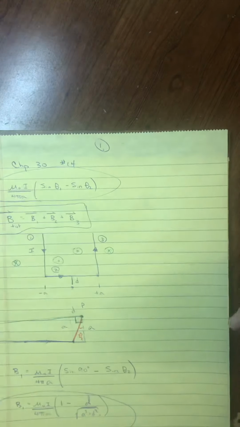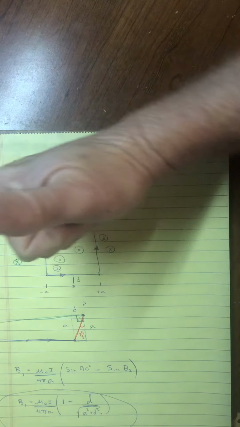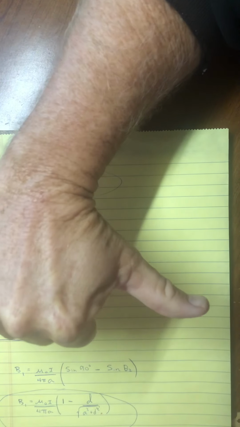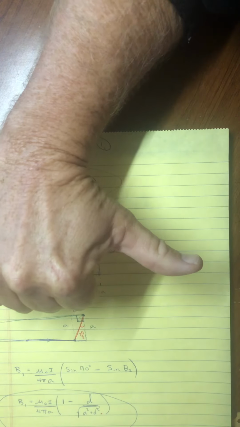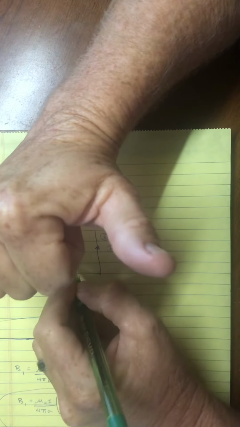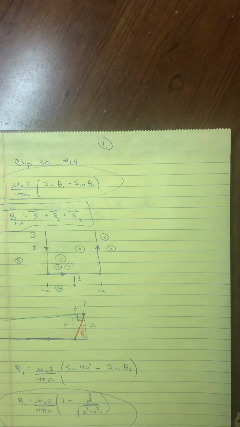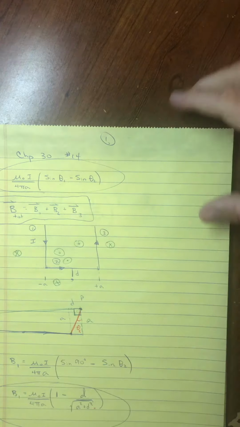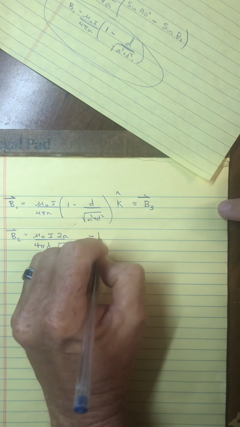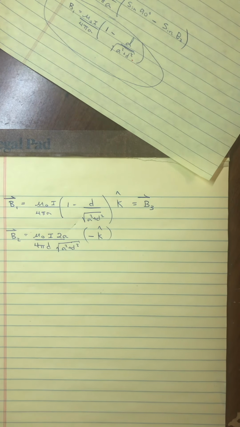Let's talk about its direction. And so coming back here, I'll do the thumbs up symbol and put my fingers here. And my thumb is in the direction of the current, which is left to right on the screen. And so if you follow your fingers, they wrap around. So that means below the wire, it's going in, and above the wire, it's coming out. And the point of interest is below the wire, which is in. So that would be the negative k hat direction.